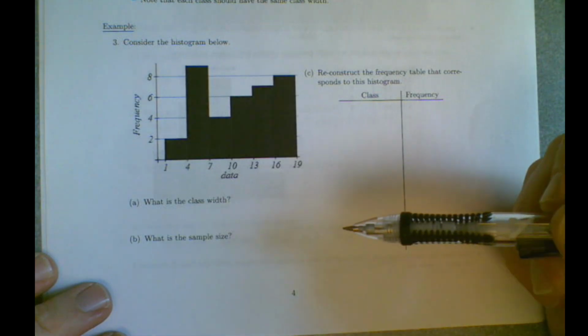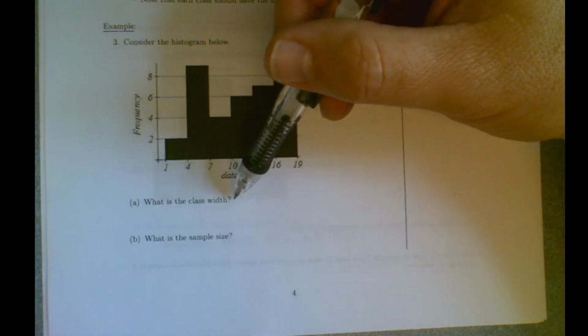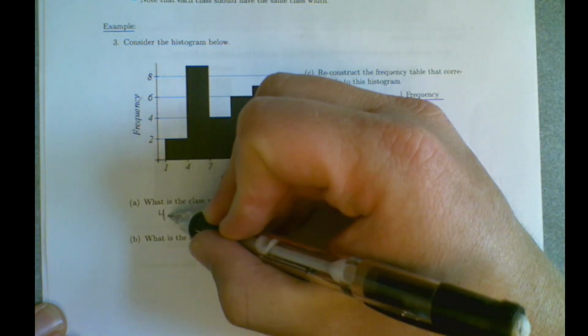So Part A is asking, what's the class width? Well, notice that the way that this histogram was given to us, they're putting the lower class limits for each bar, but they're not putting the upper class limits for each bar. And that's totally fine when it comes to trying to decide what the class width is, because the class width is not upper class limit minus lower class limit. It's lower class limit for the second class minus lower class limit for the first class. So it would just be 4 minus 1, right? The class width would be 4 minus 1, which is 3. And you'll notice that you have the same class width. 7 minus 4 is 3, 10 minus 7 is 3, and so forth. So all of these class widths are the same. They're all 3.